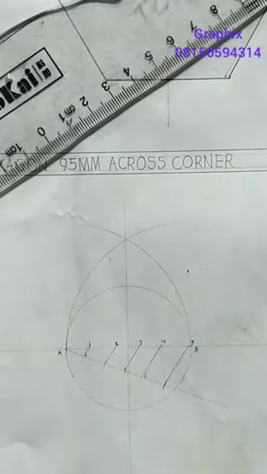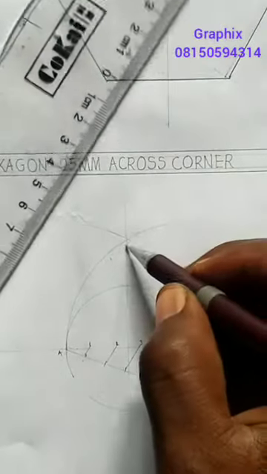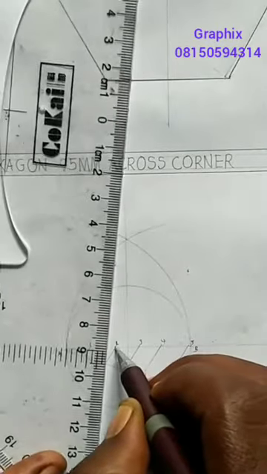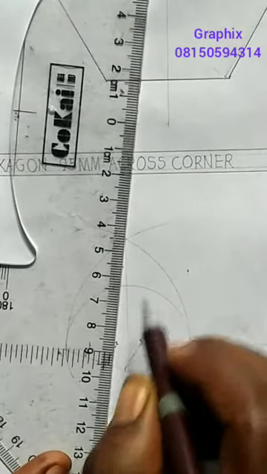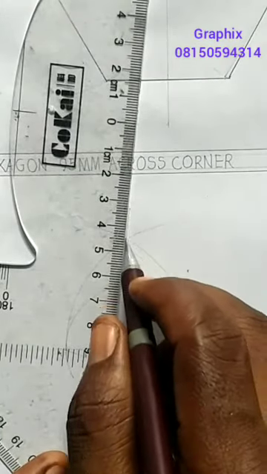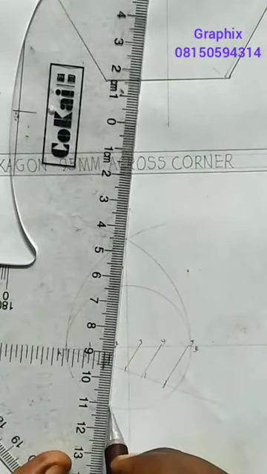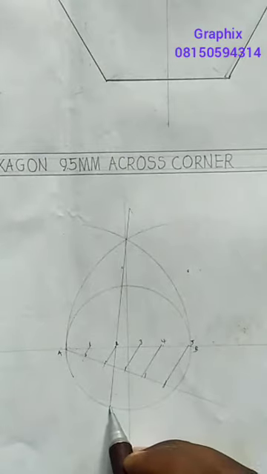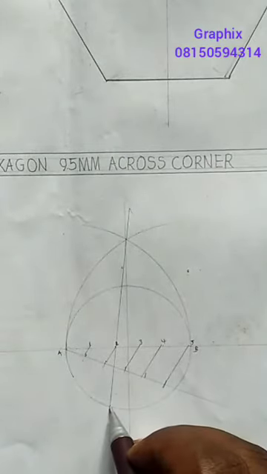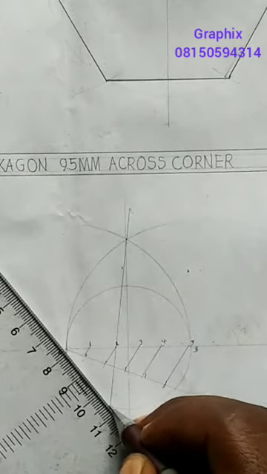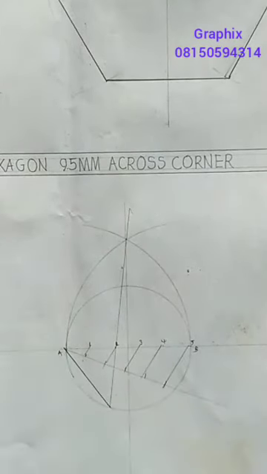That's the next stage. So the next thing you do again is to draw your line that will pass through the center, pass through 2. In all cases, it should pass through 2. So whether you are drawing heptagon or octagon, it should pass through 2. Where 2 cuts the circumference of the circle will be your first point, that is one side of the polygon.